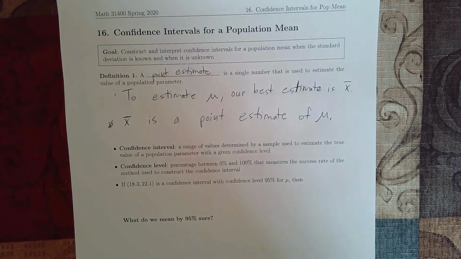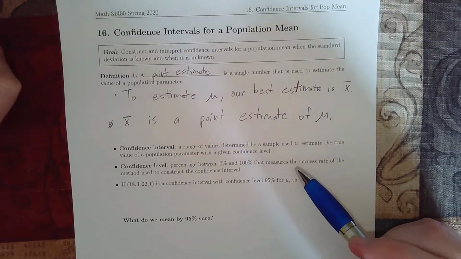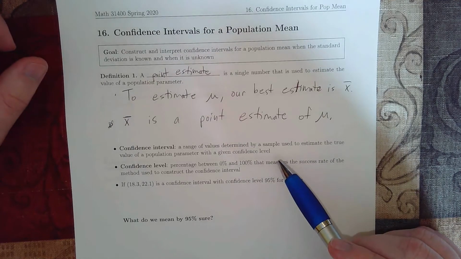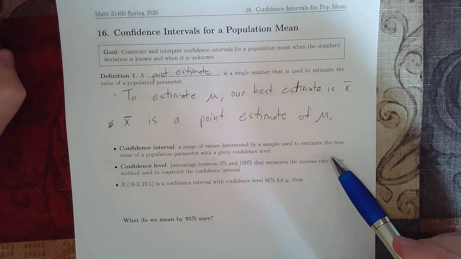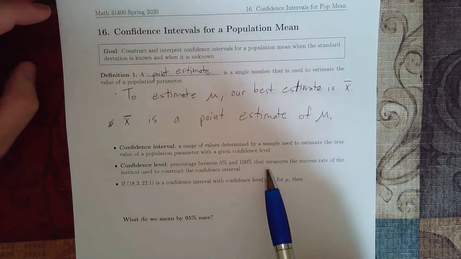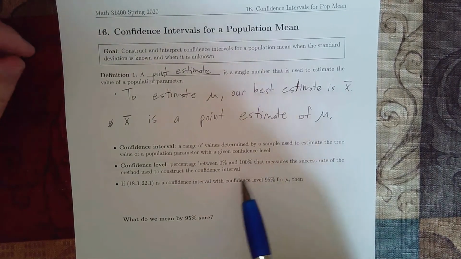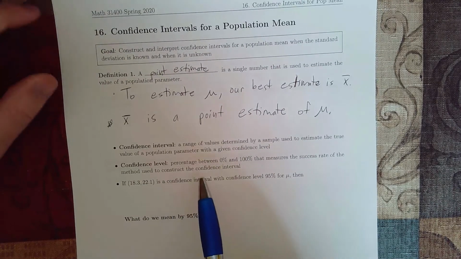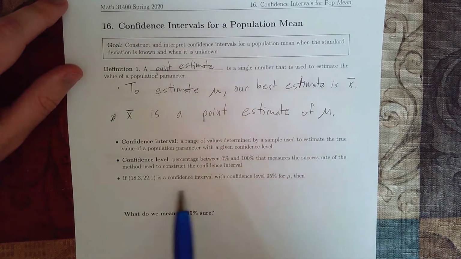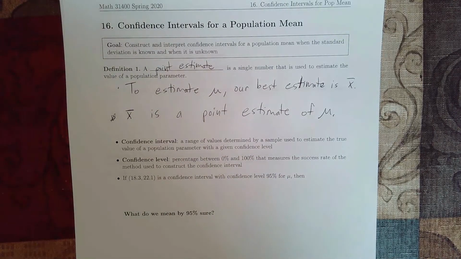All right, so we want to know how close x bar might be to mu, and in order to do this, we're going to use confidence intervals. A confidence interval is a range of values determined by a sample used to estimate the true value of a population parameter within a given confidence level. These confidence levels are percentages between 0 and 100% that measure the success rate of the method used to construct a confidence interval.